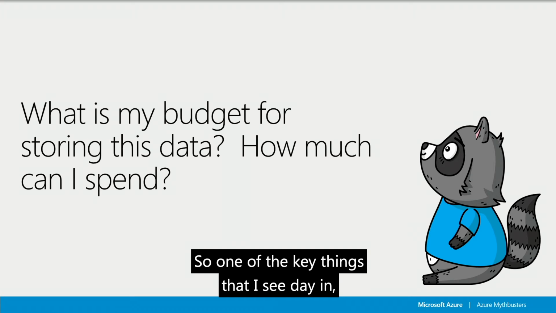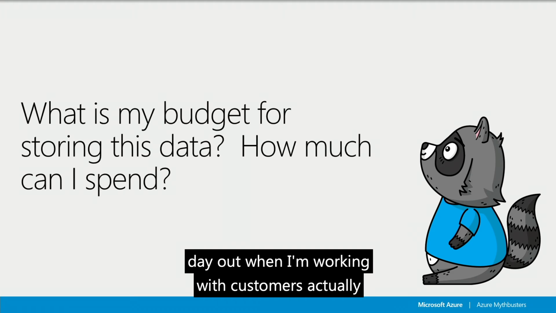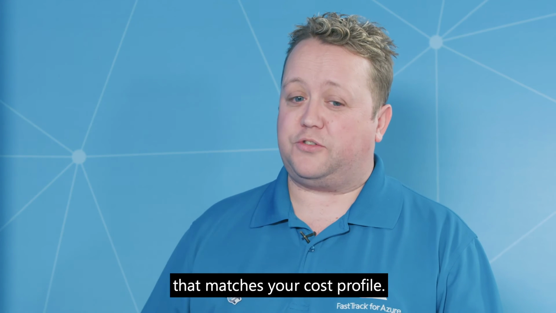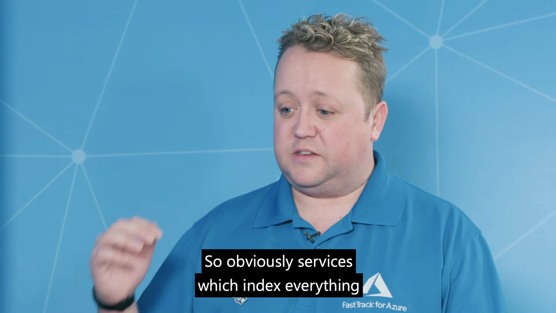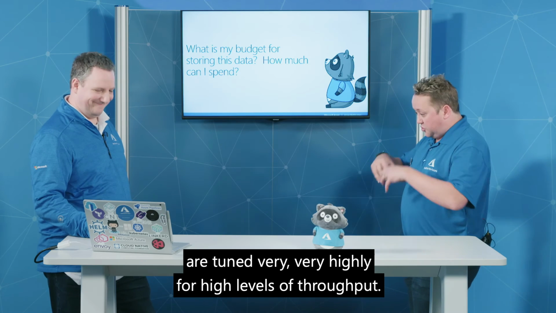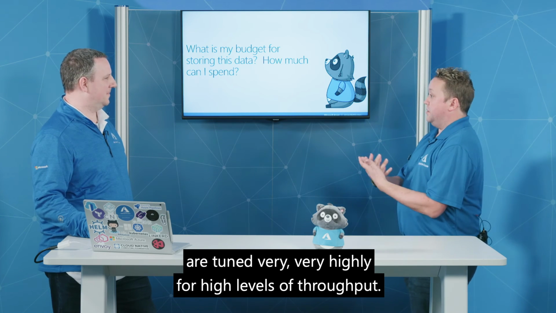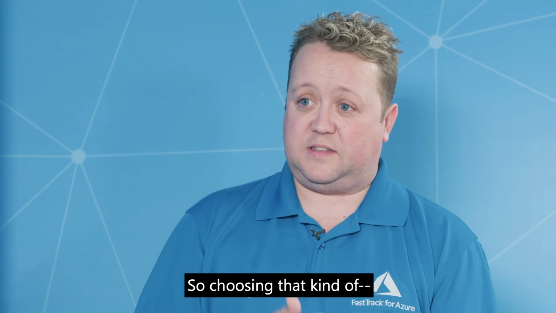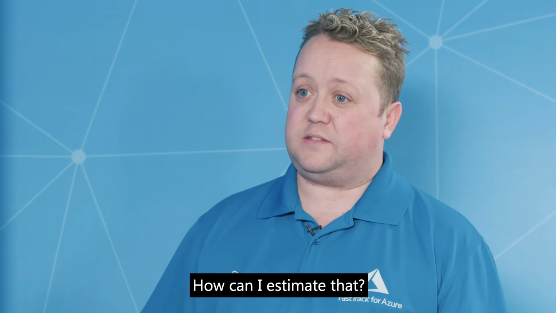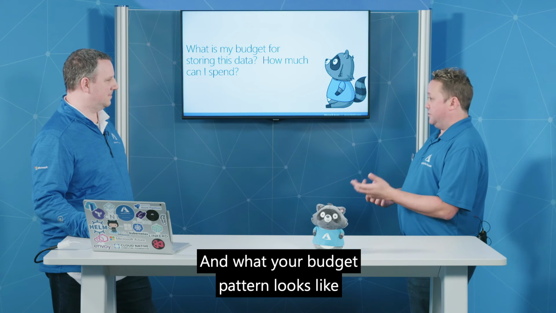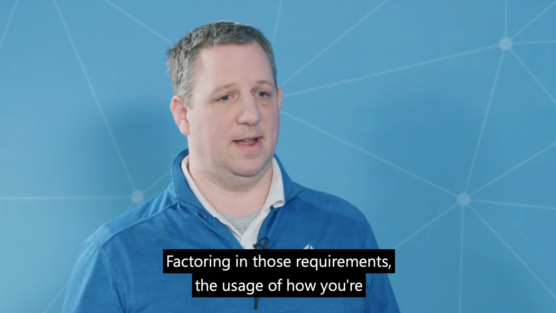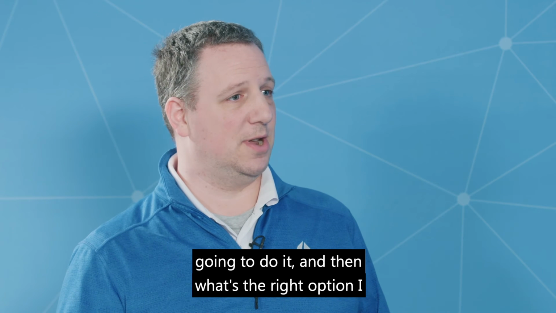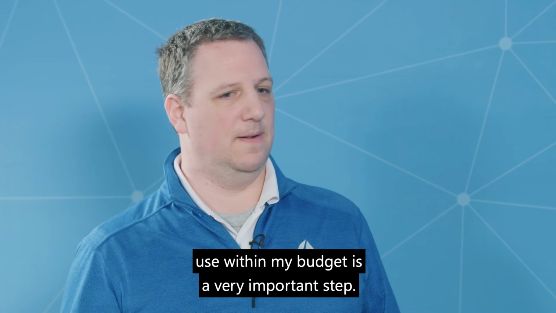One of the key things that I see day in, day out when I'm working with customers, across all areas in Azure, is picking the service that matches your cost profile. Yeah, so obviously services which index everything are tuned very, very highly for high levels of throughput. Services which just store blobs are primarily optimized for cost. Yes. So choosing, this is how much data I've got, how can I estimate that, and what your budget pattern looks like can be really important. Absolutely. Factoring in those requirements, the usage, and then what's the right option within my budget is a very important step.